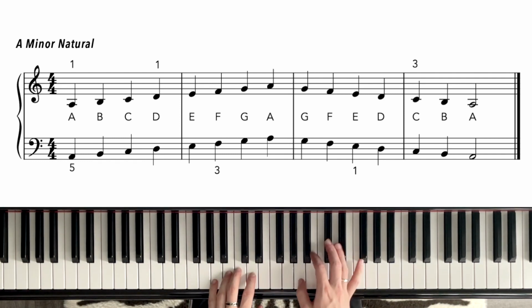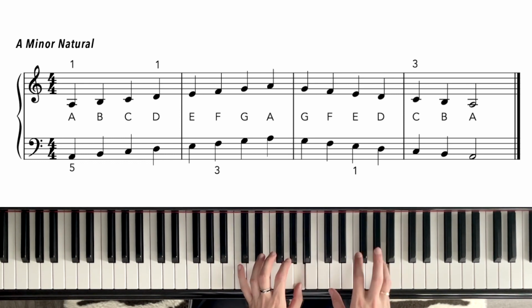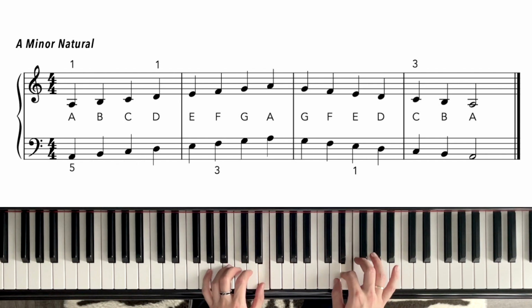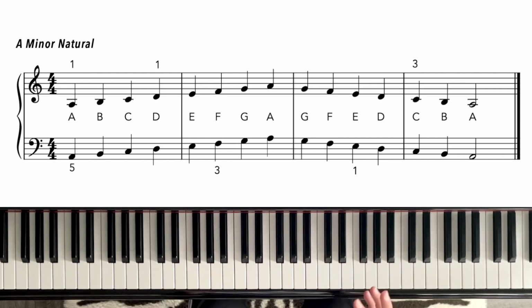Hands together. And as always with any scale, remember, evenness in speed and sound is the most important thing when you start playing scales. Do not care about the speed. If you can't do it evenly, there's no point in doing it.